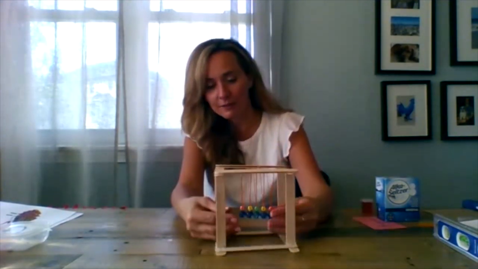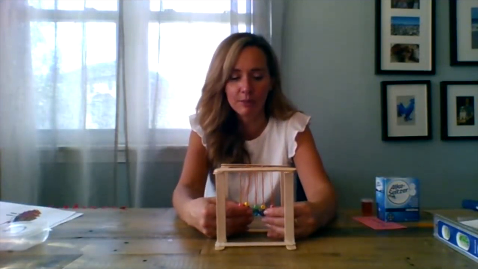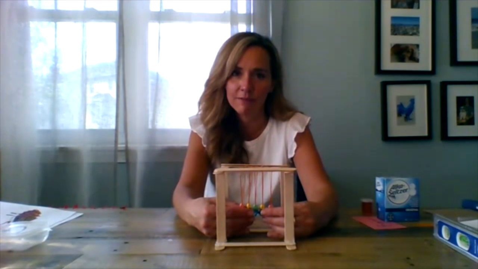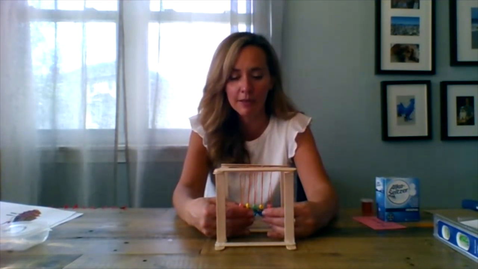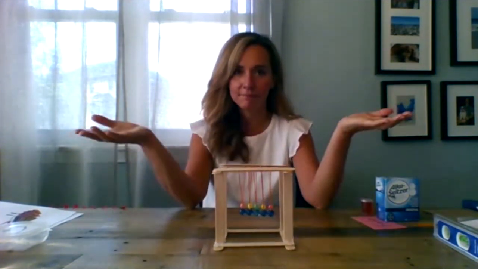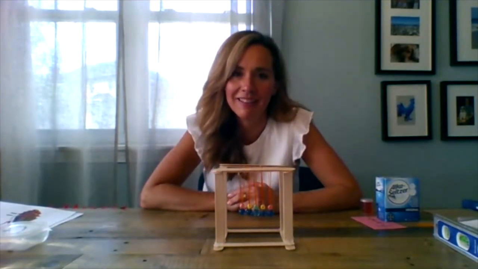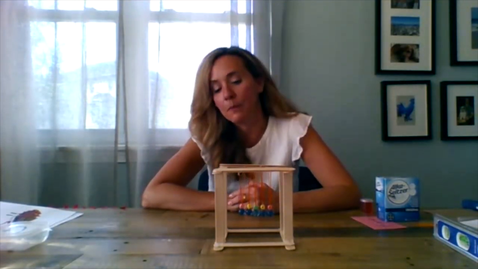This cradle is actually one of the best examples of Newton's third law of motion. For every action, there is an equal and opposite reaction. I want you to think about why that is. Well, let's look at the marbles.